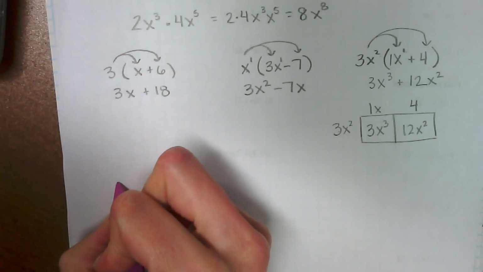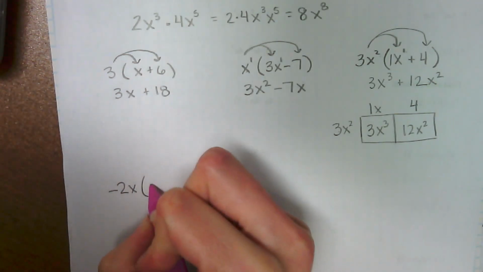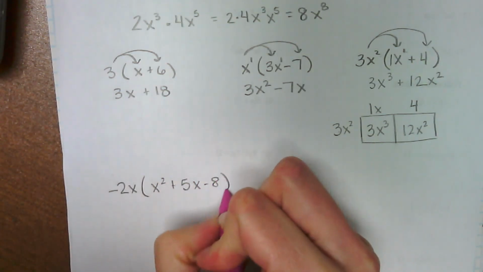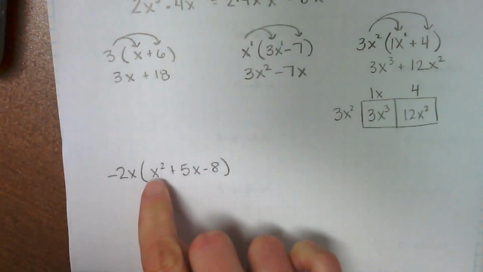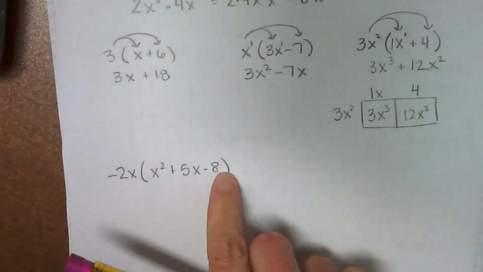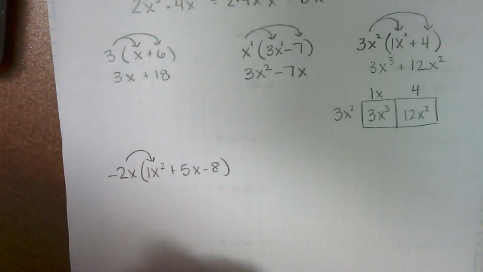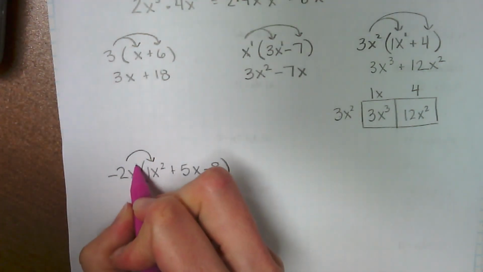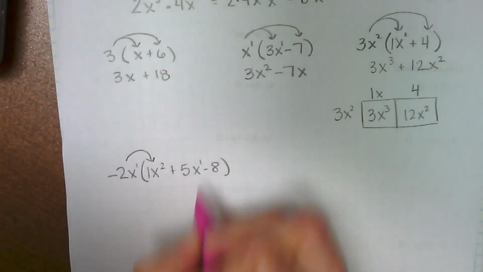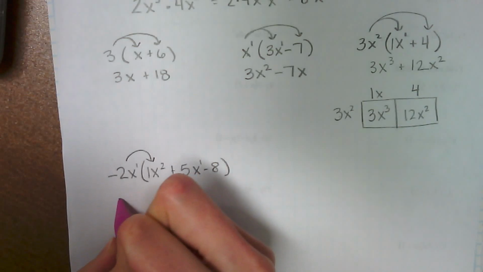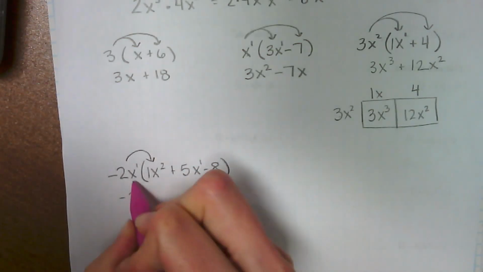We are also going to do a monomial times a trinomial. So remember, trinomial means 3 terms. So here we're multiplying. Remember, there's really a 1 as the coefficient. There's really a 1 as that exponent, and there's really a 1 as that exponent. So coefficient times coefficient gives me -2.